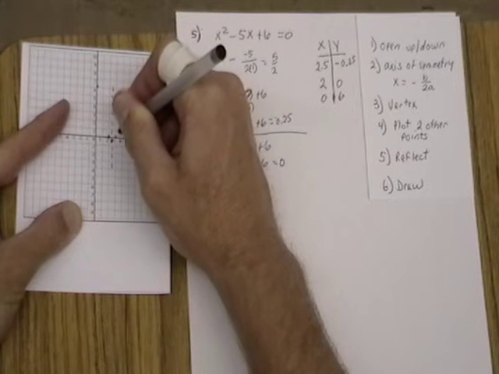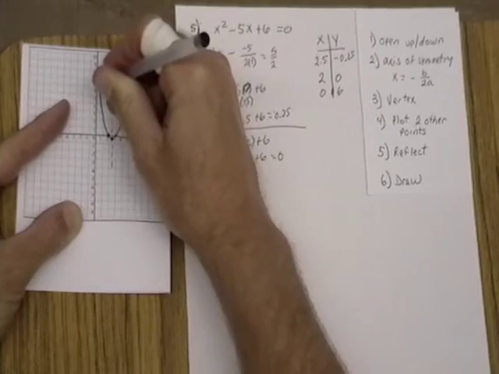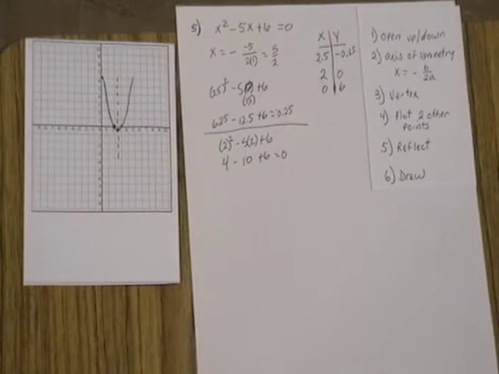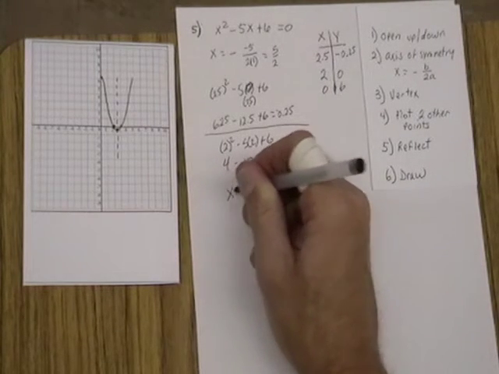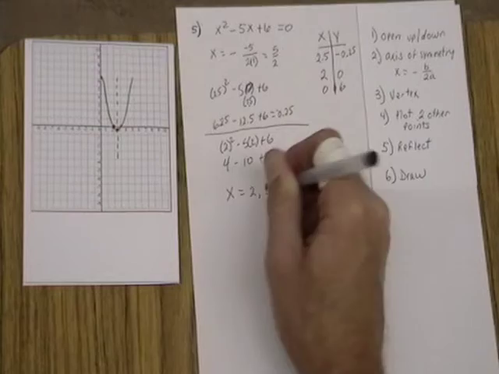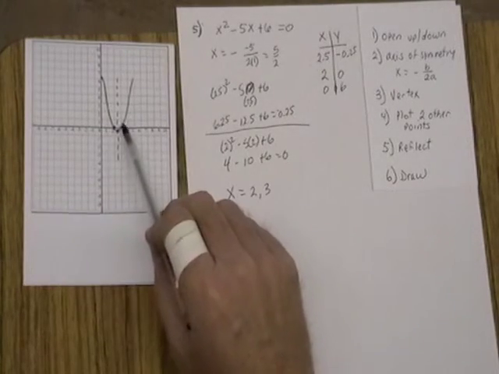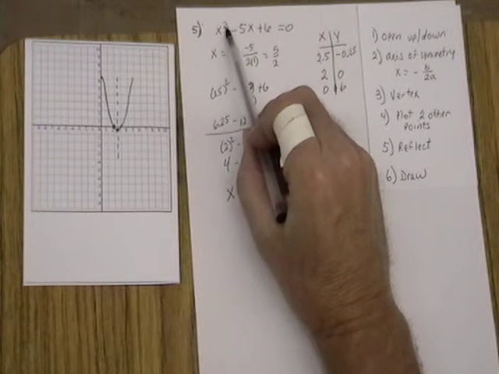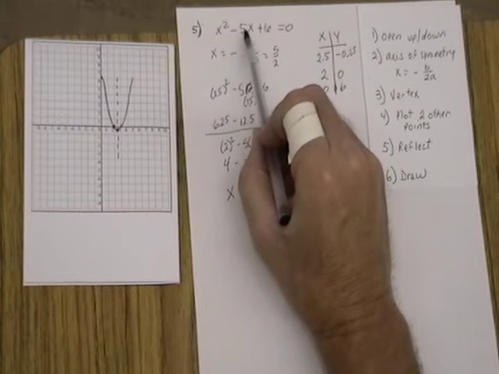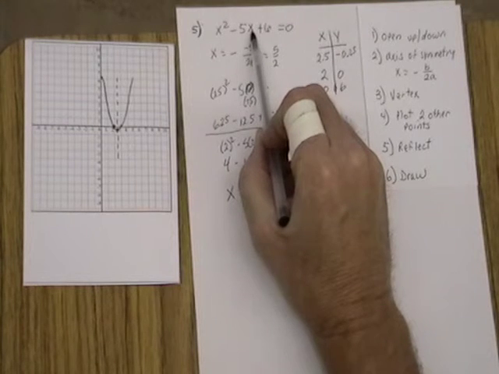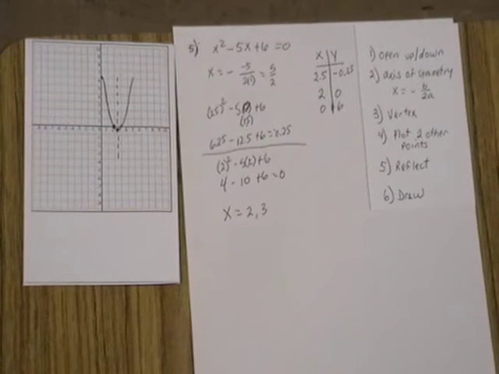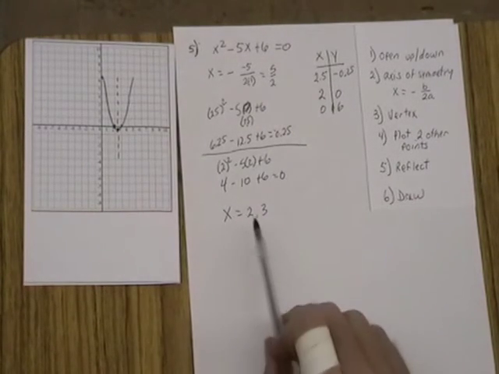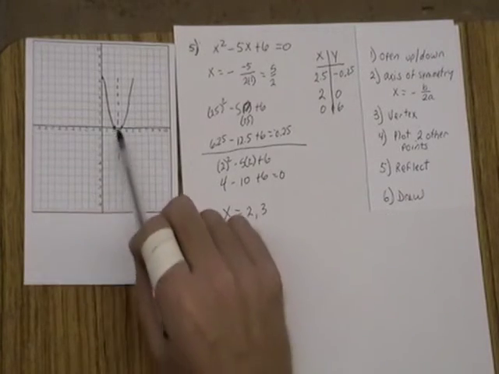So we graph this here, and we see that (3, 0), so x is equal to 2 or 3. If we take 3 and substitute in here, it's going to be 3 squared, which is 9, minus 15, which is negative 6, and then add 6, we're going to get 0. So 3 also makes this true. So your solution is 2 or 3, and we see that on the graph.